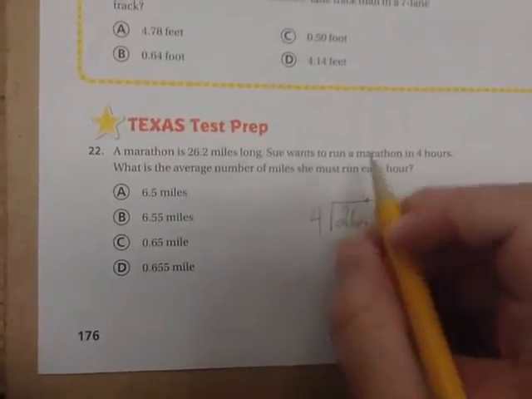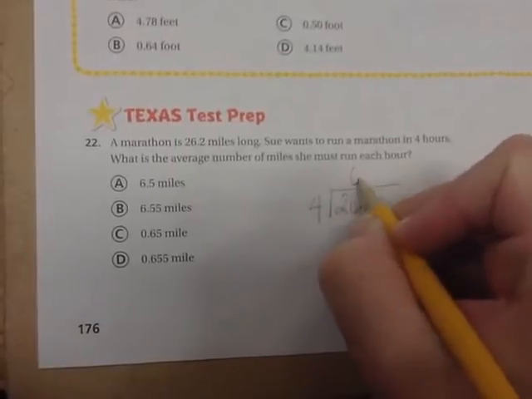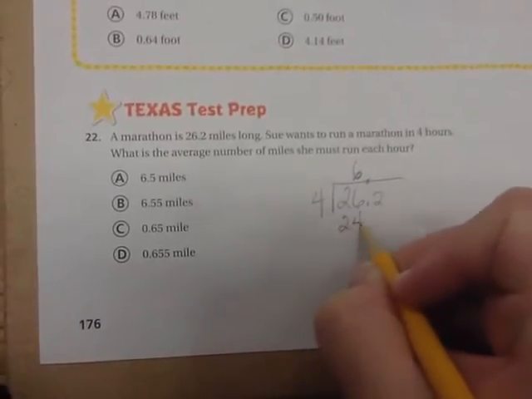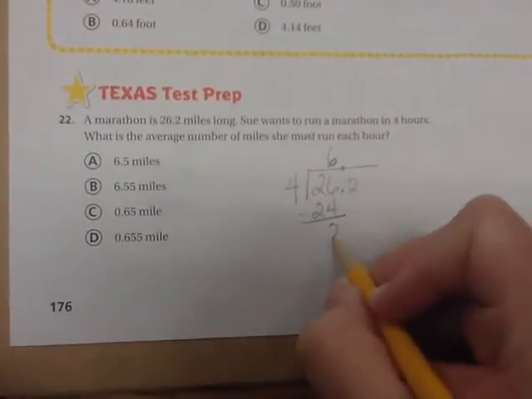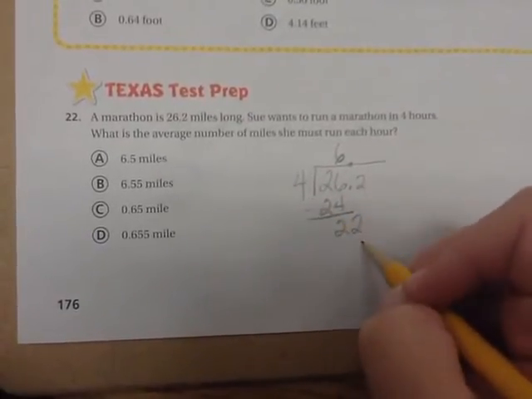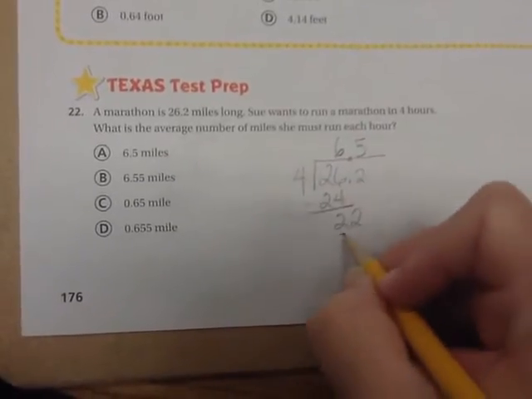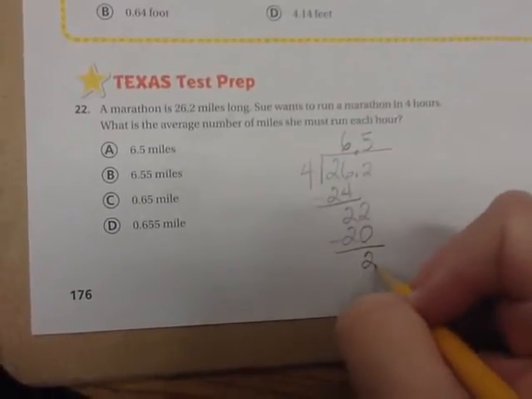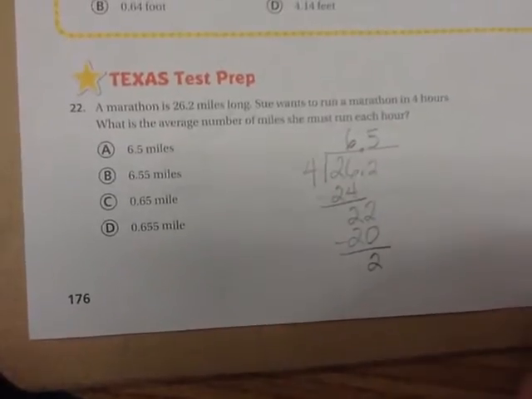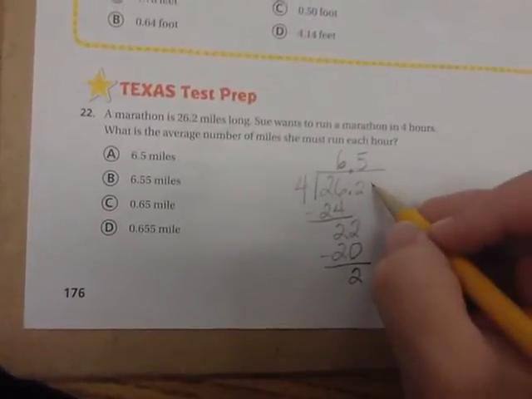Bring up my decimal. 4 goes into 26. Let's say 6 perfect times. I say 6 perfect, it's not perfect. Bring down my 2. 4 can go into 22 5 times. 5 times 4 is 20. Can I have a remainder and a decimal? No, I cannot. So I'm going to have to add.